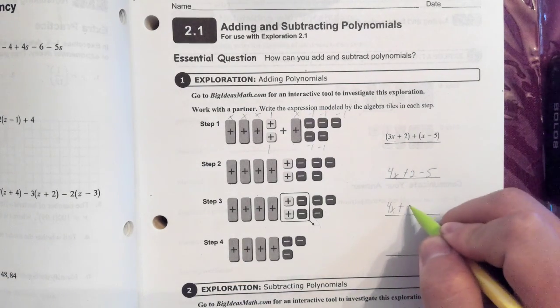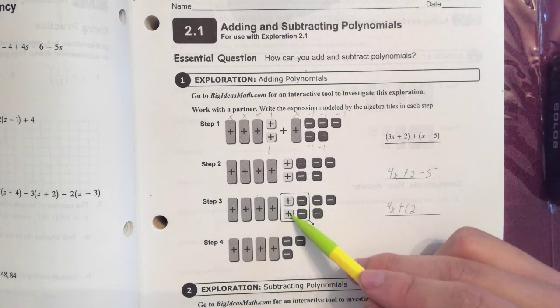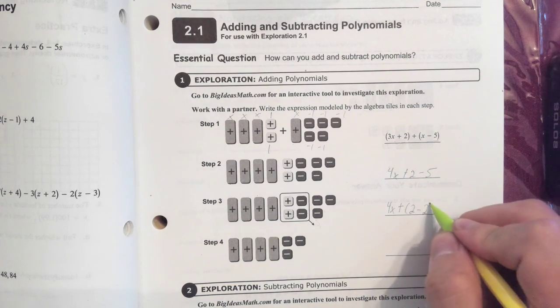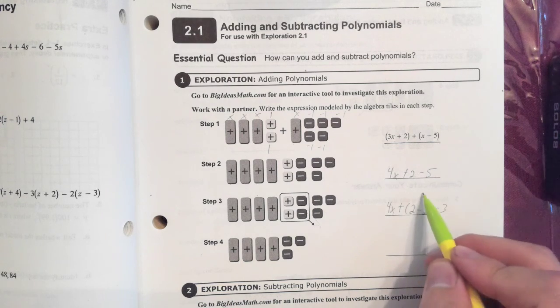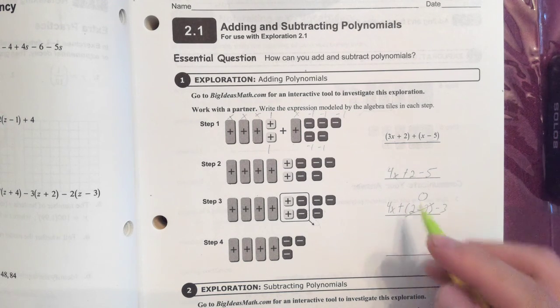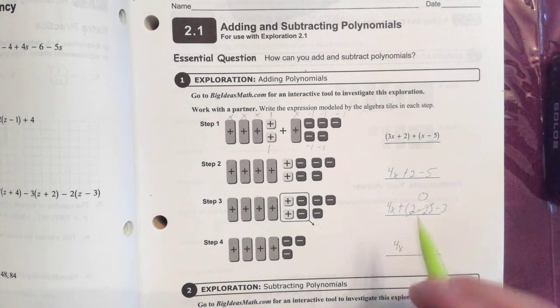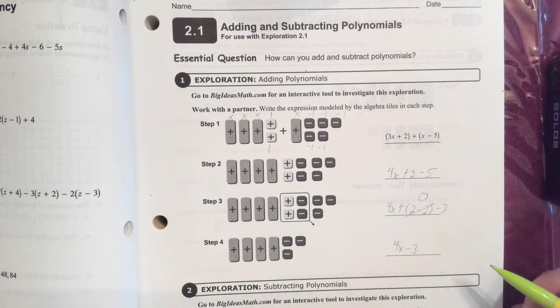We have 4x plus 2, that's these two, minus 2, that's these two, minus 3, that's the leftover on the outside. And 2 minus 2 is 0, so we can just cross that out. And then we finish off with 4x minus 3. All right, moving on.